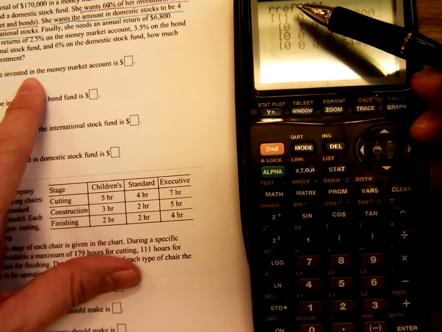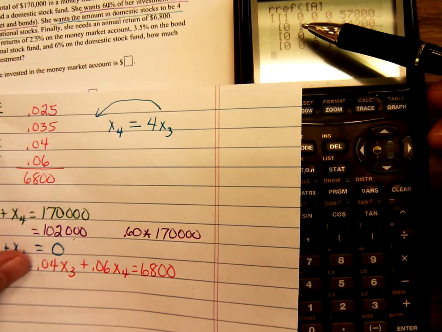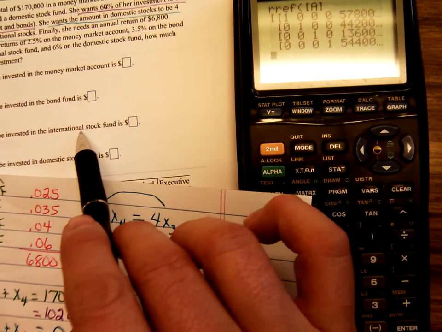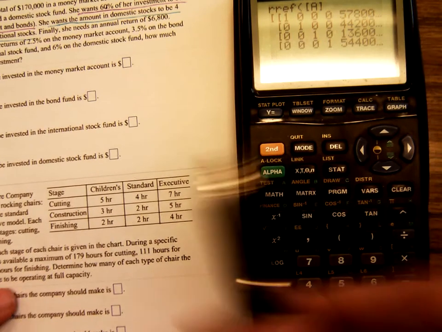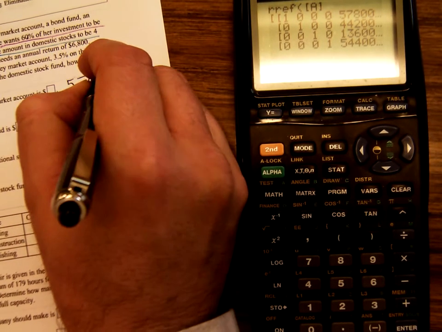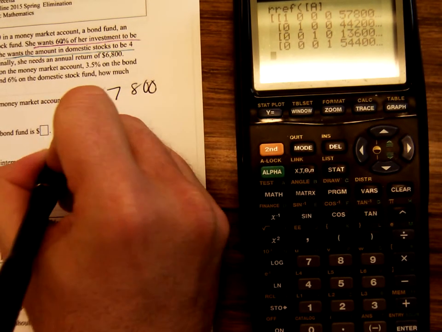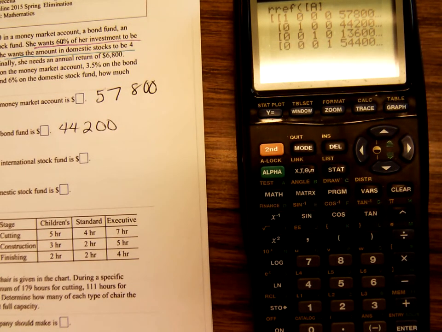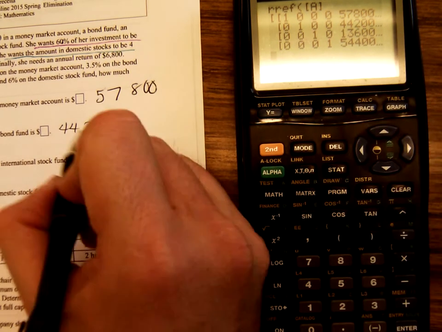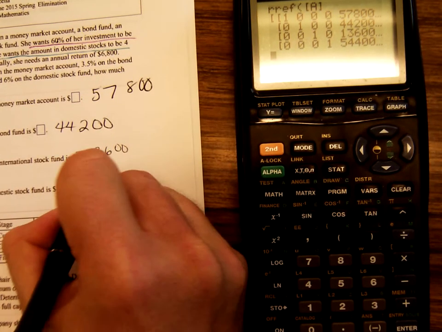We defined them in this order right here: money market, bond, international stock, domestic stock. So 57,800, 44,200, 13,600, and 54,400.